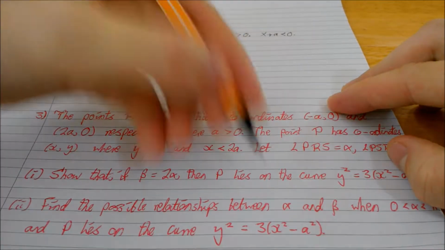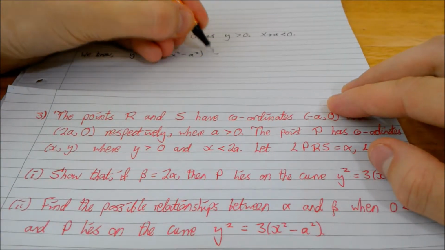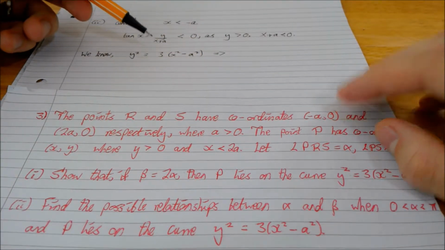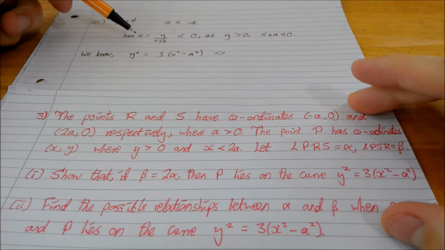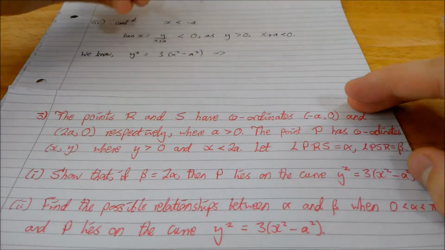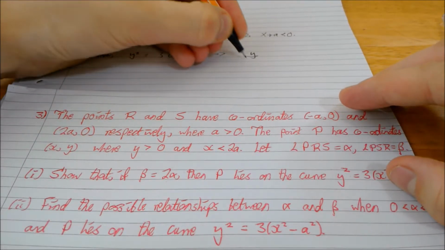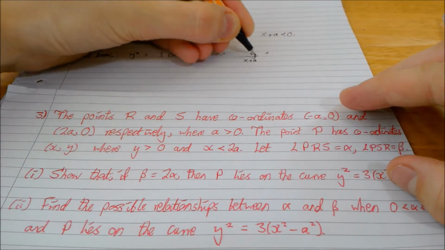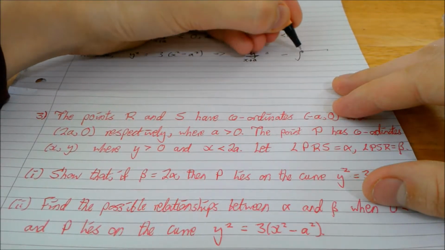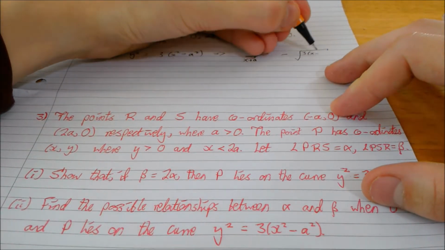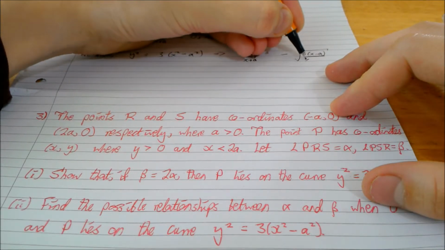minus a squared from here. Okay, and now this implies, because we know that we're going to have the negative version of this because tan alpha is negative. Okay, so as before, we have y over x plus a equals, remember we know this is negative now, so we're going to take the negative square root and have what we had before. So x minus a over x plus a.